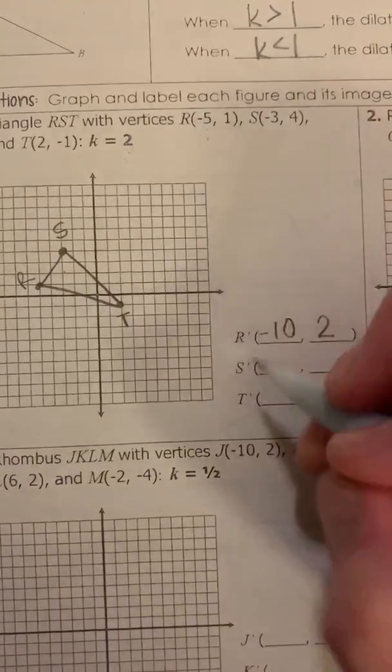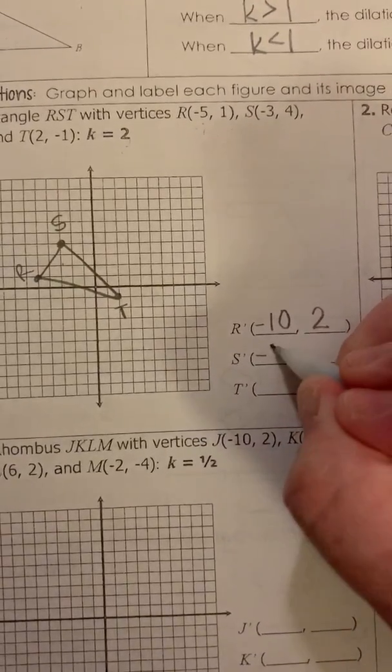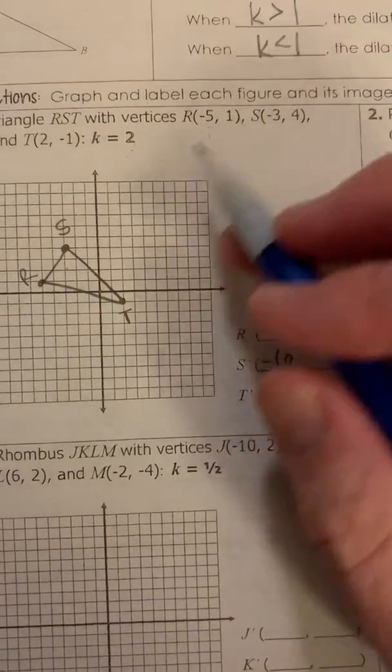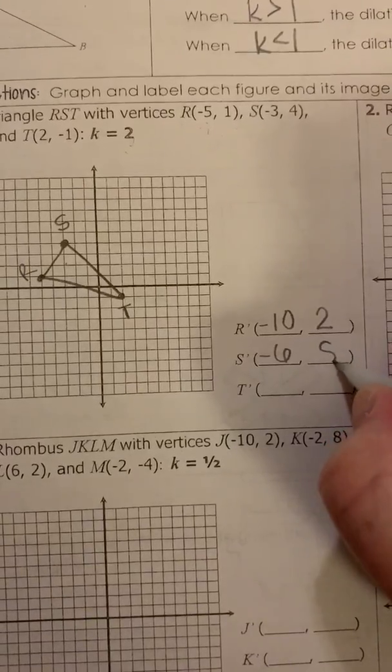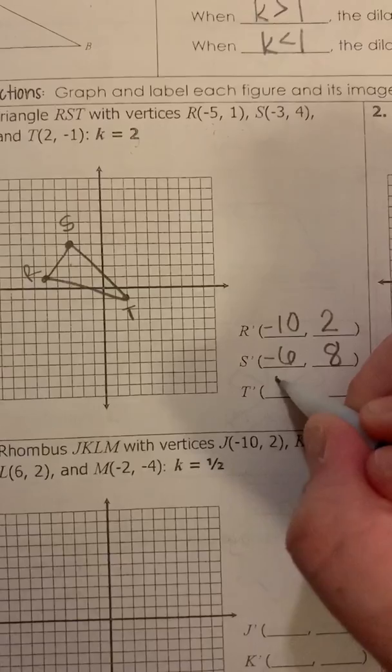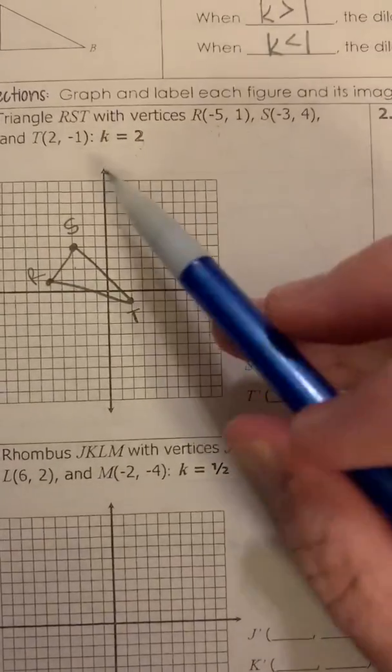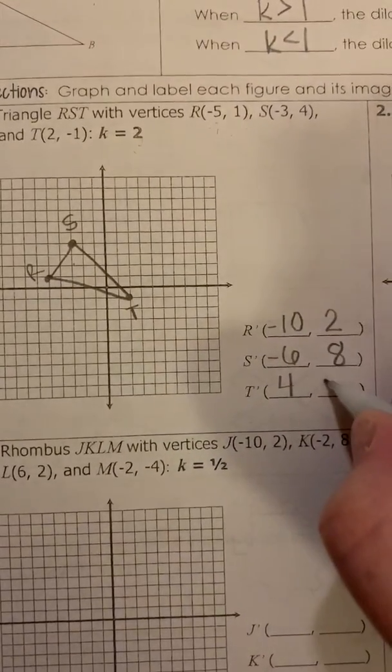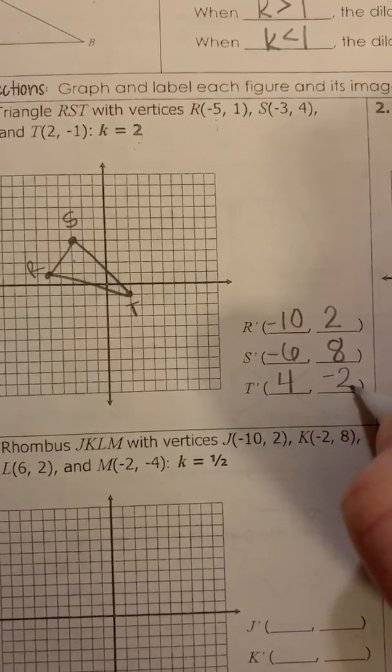Negative 3 times 2 is negative 6. 4 times 2 is 8. 2 times 2 is 4. And negative 1 times 2 is negative 2.